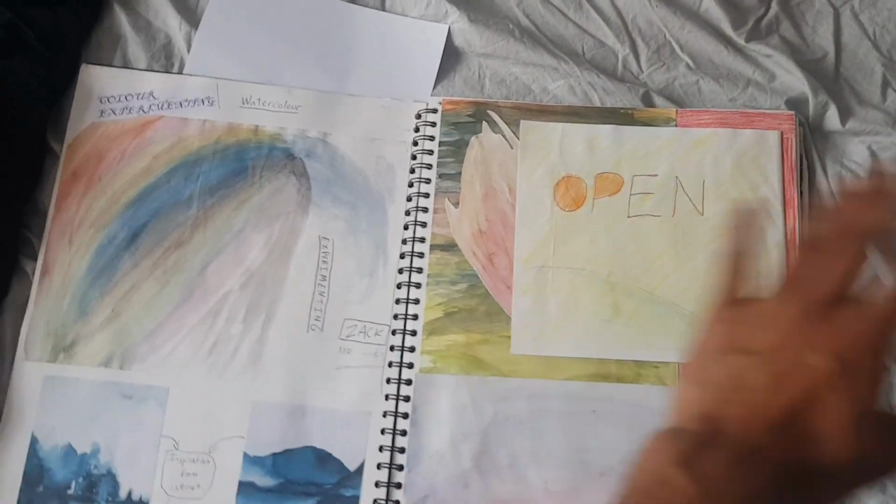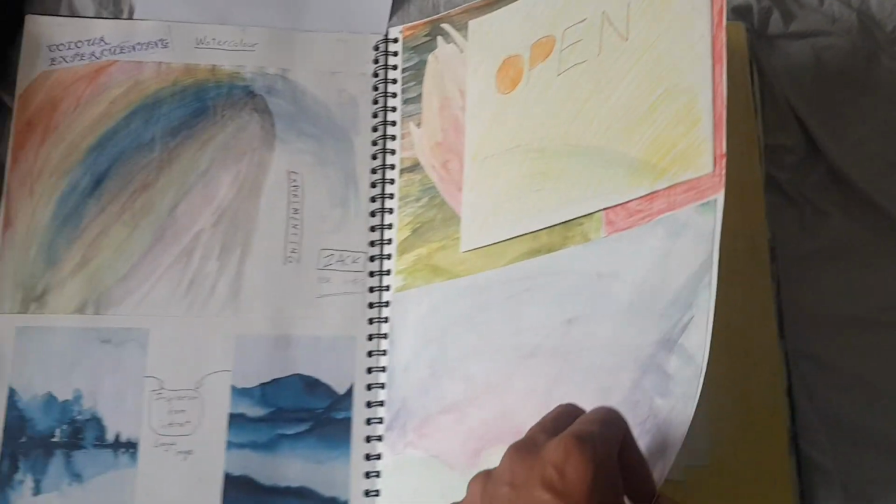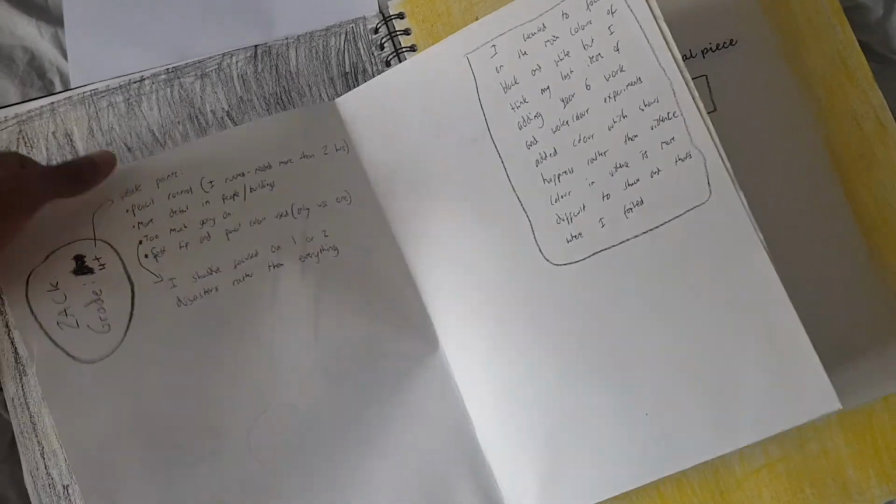Every little bit you stick and fold, make sure you write open somewhere. These sketchbooks, if we were going the usual way, would have been sent to an external examiner and marked. But because everything was cancelled, it was just teacher predictions.